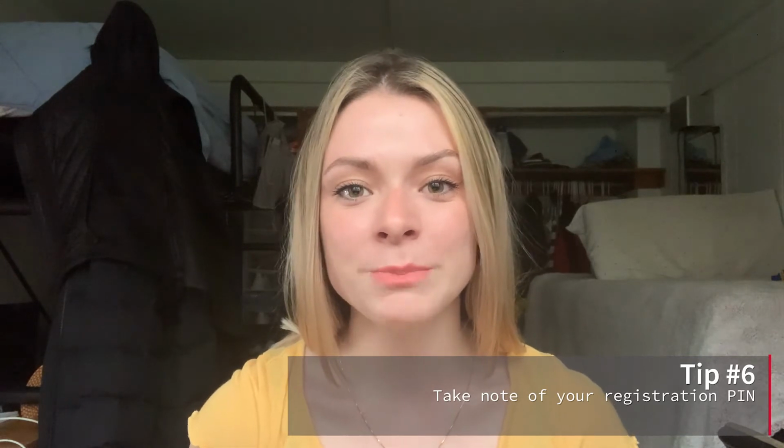So this registration PIN is really important because it's what's going to allow you to register for classes in the upcoming fall semester. You will be able to access it later through your My IIT portal. However, it is good practice to just write it down for a backup, or maybe in case the system is down and you're not able to access your registration PIN later. I really don't think that that's going to happen, guys, just to clarify, but again, this is just a good practice, so it's a good tip to mention.